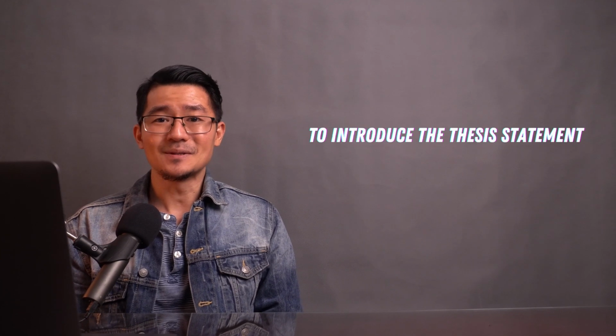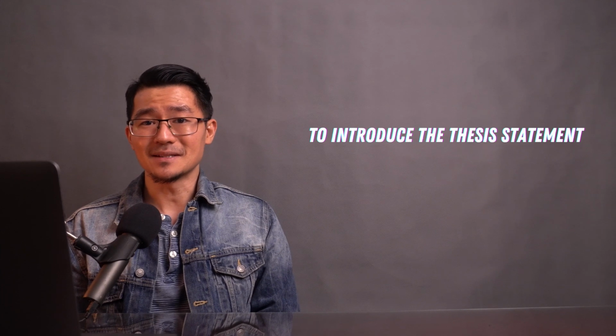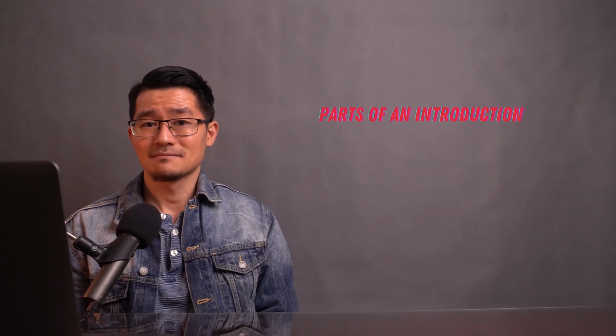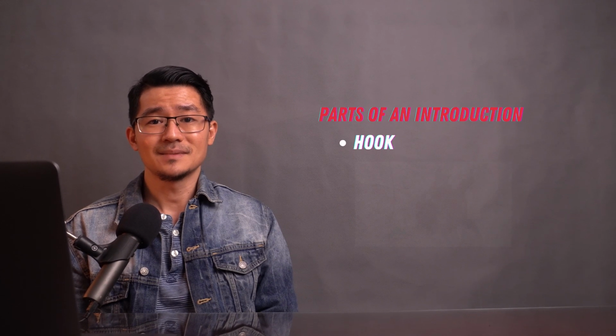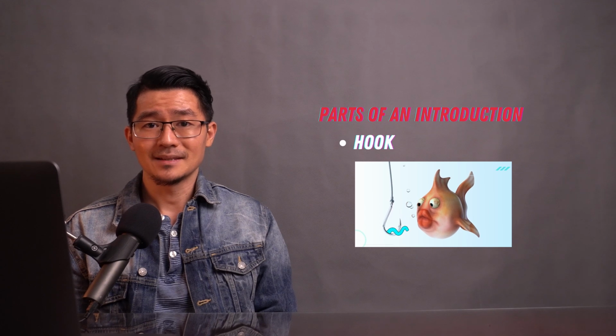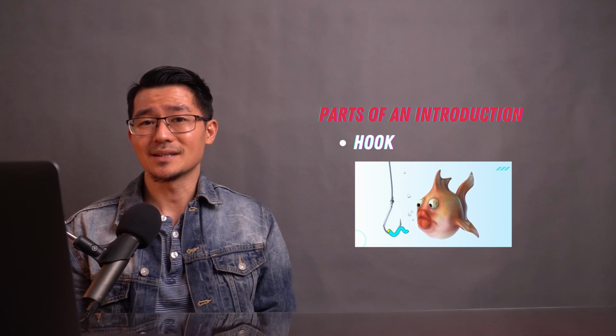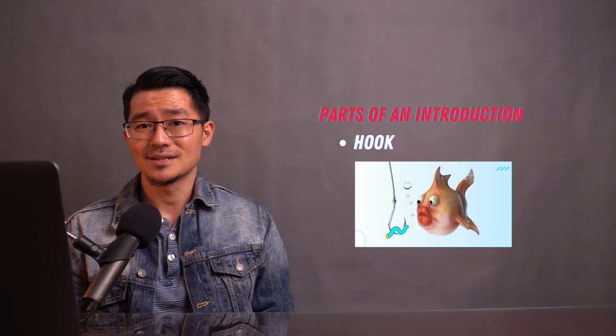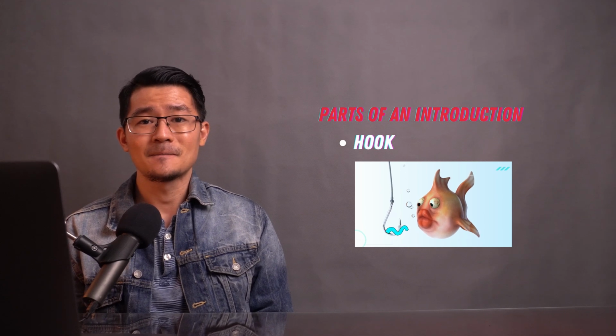Finally, we can write our introduction. Our goal for writing an introduction is simply to introduce the thesis statement. That's obvious, right? So, an introduction has three parts. The first one is the hook. This is a sentence or a question that can catch the attention of your readers.